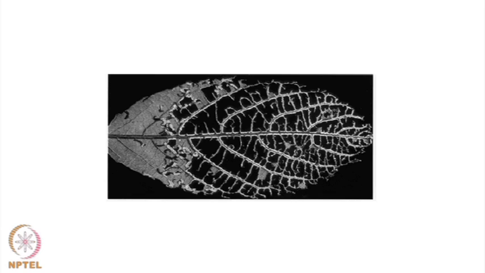So, the next figure, I mean all of you can identify this. This is the picture of a dried leaf, and if you look at some of the major channels, some of the major paths for the leaf to receive nutrients from the main tree, you would be amazed.